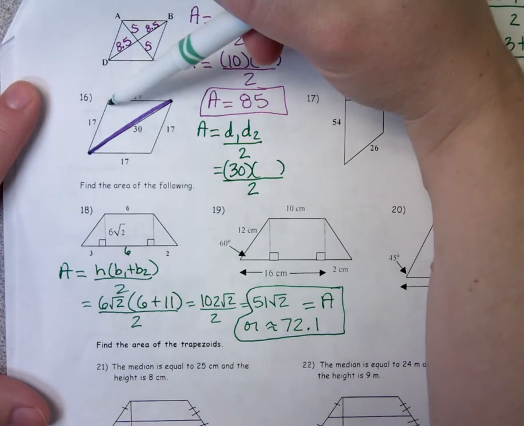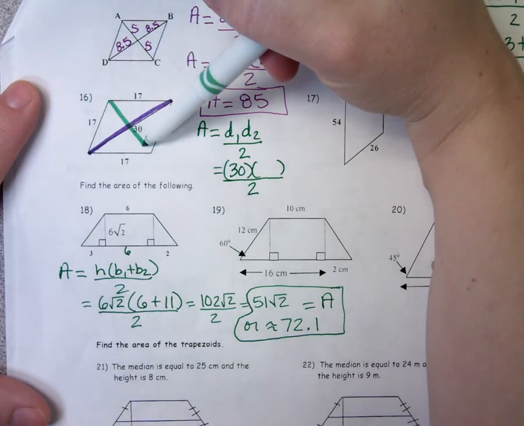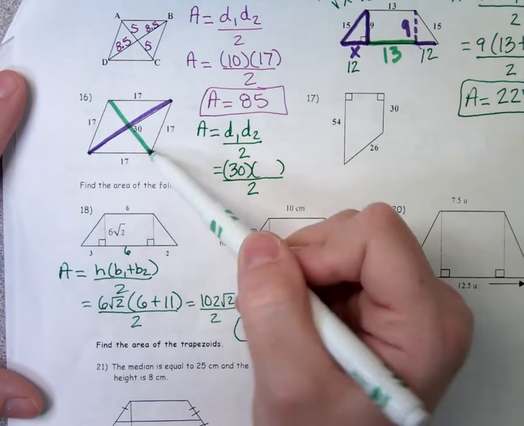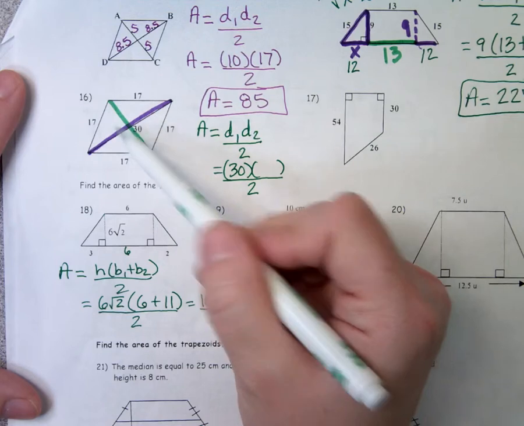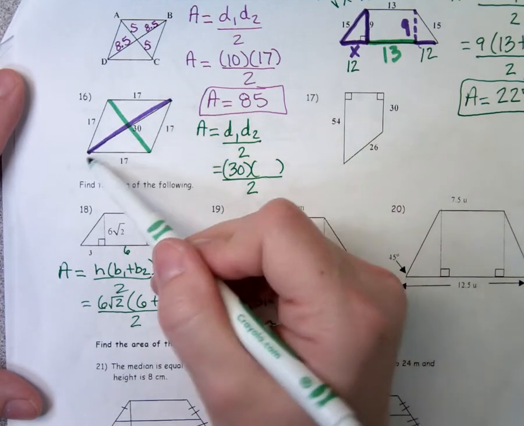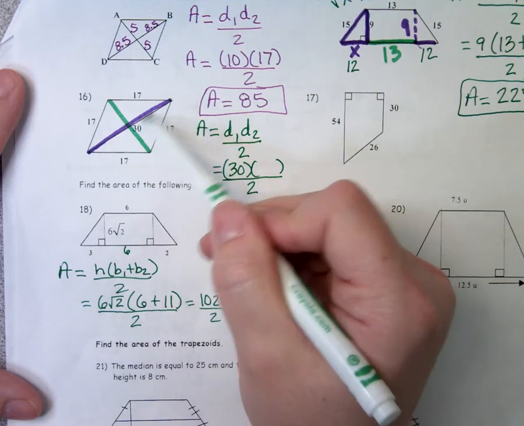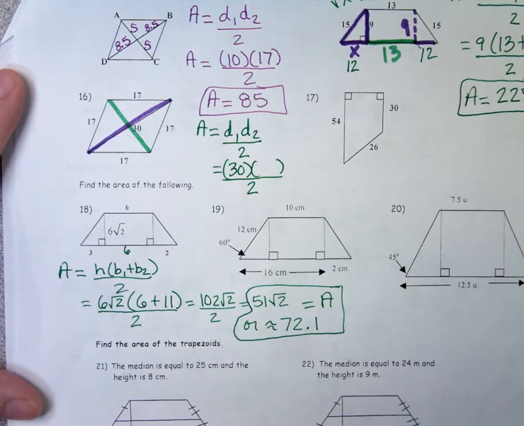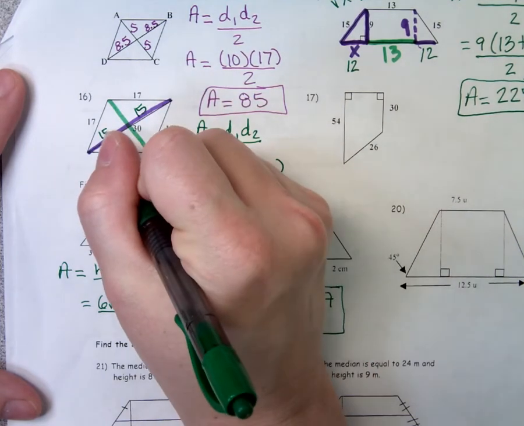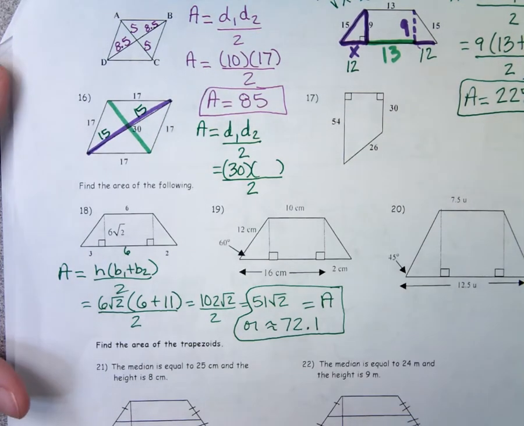So I'm going to draw it in. Now, there's a few things that I know. I know that because a rhombus is a parallelogram, these diagonals do something to each other. What do they do? They bisect each other. They chop each other in half. So if this whole thing is 30, what's just this part? 15. Okay, so this little part is 15. So I know that other little part's 15.